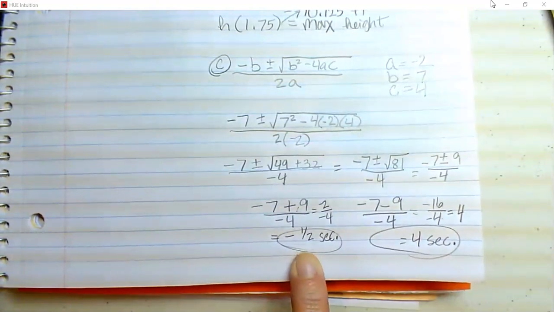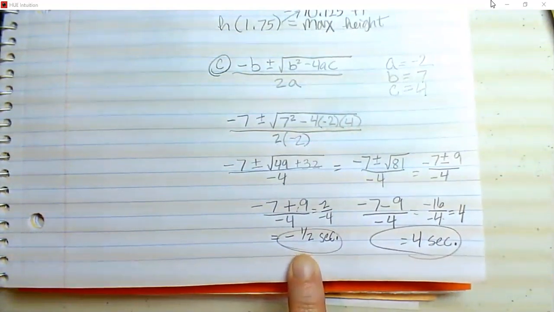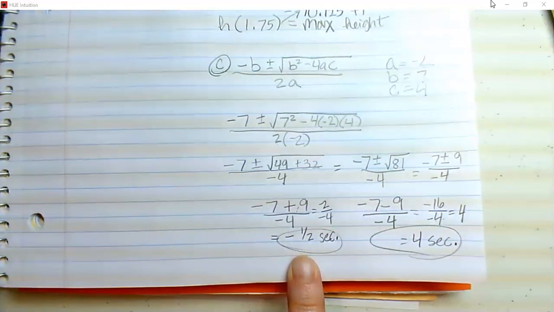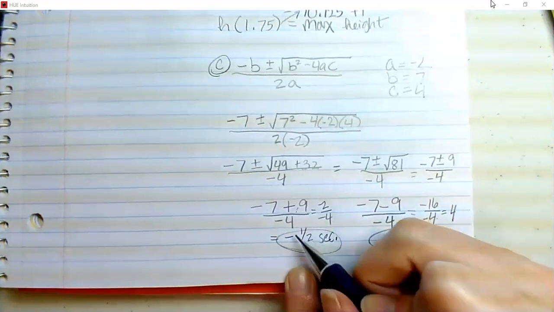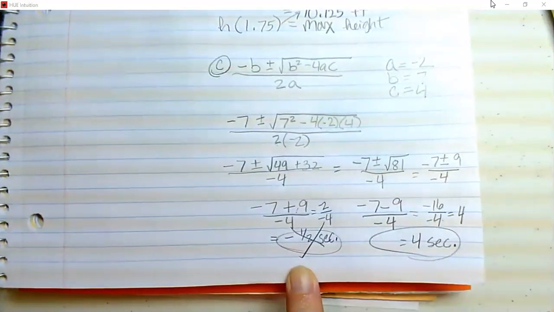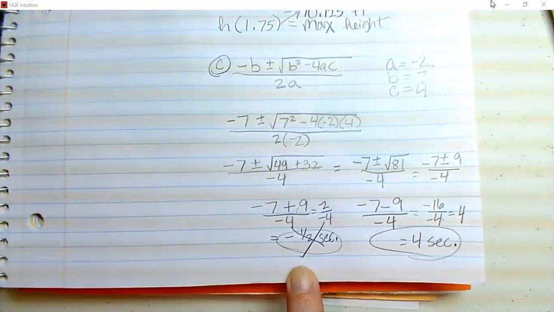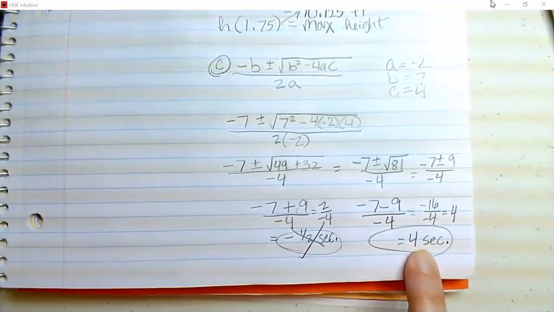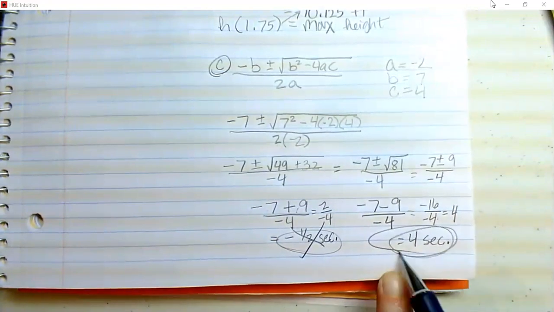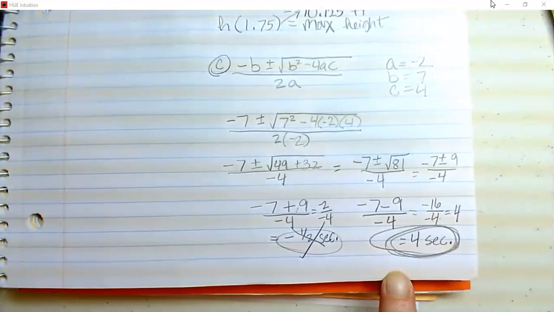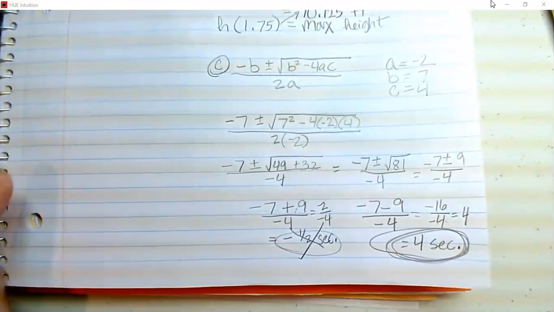-1/2 second means 1/2 second before your nephew threw the toy. Are we interested in time that's negative? No, we're not. We're interested in time that's a positive value. This one you're going to ignore because it doesn't make sense in the context of this problem. We're going to go with this one, 4 seconds. How long was that toy in the air? It was in the air for 4 seconds, and then it hits the ground.